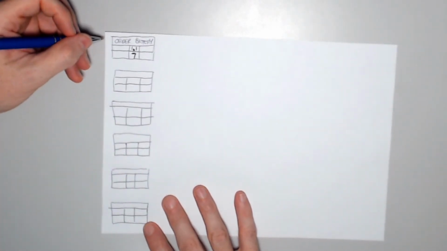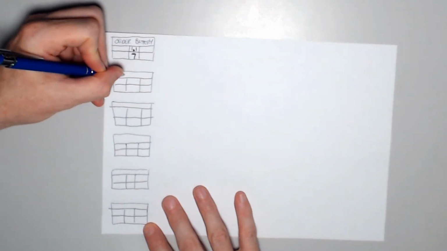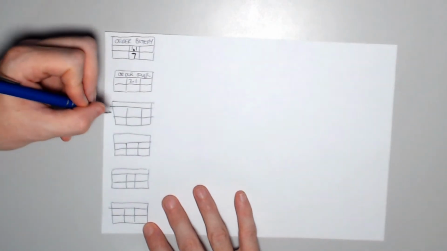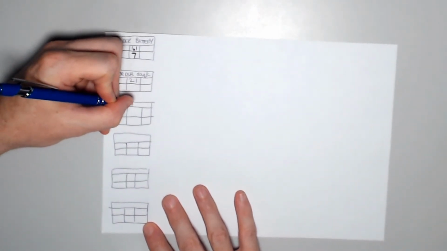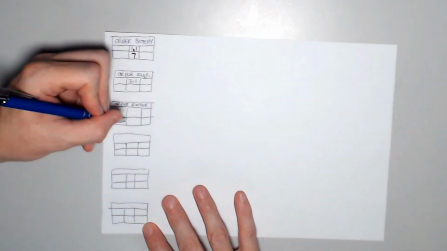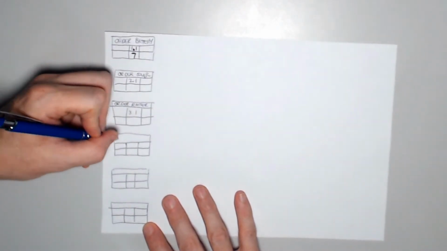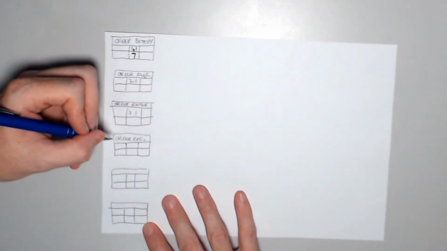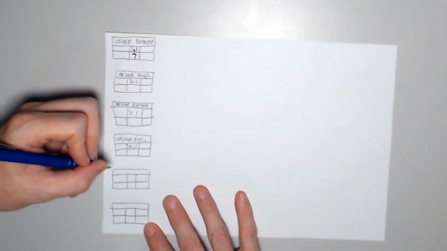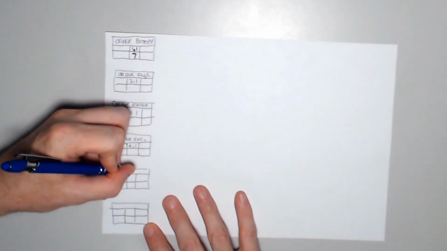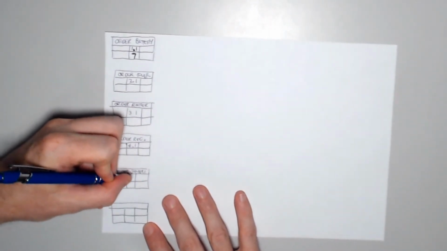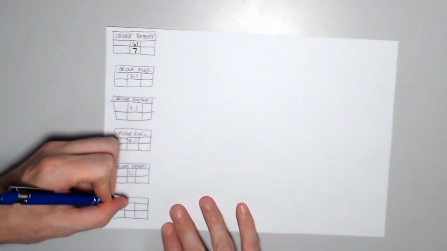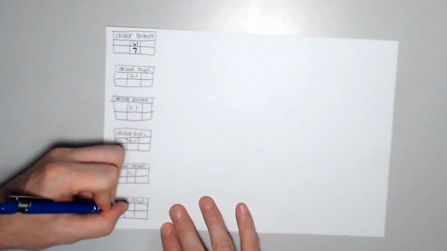Okay, so our second task was order solar, and that was 2.1. Our third task was order router, and this was 3.1. Our fourth task was order regulator, and that was 4.1. Then we had order sensors, it was 5.1. And then we had order atmel, 6.1.